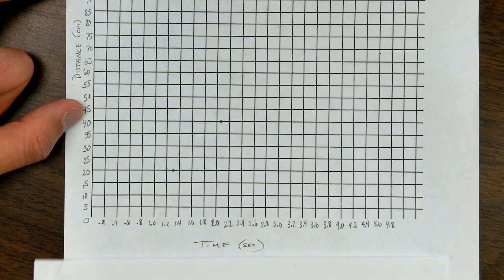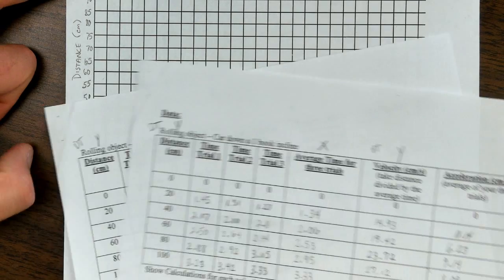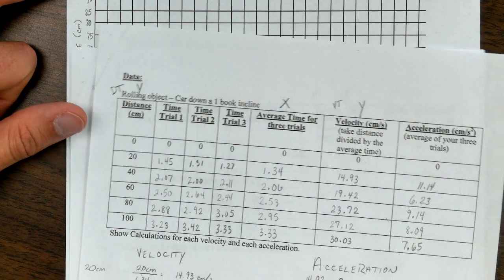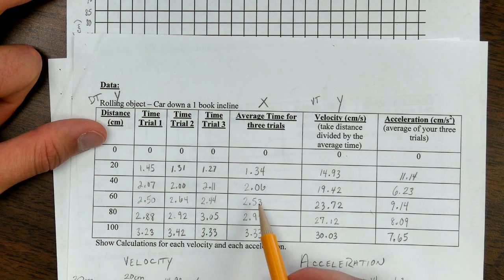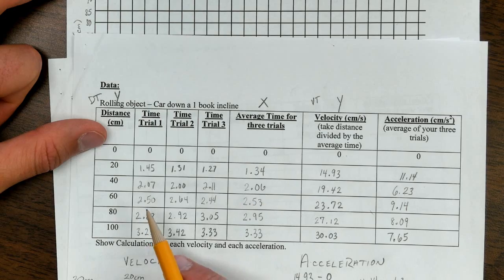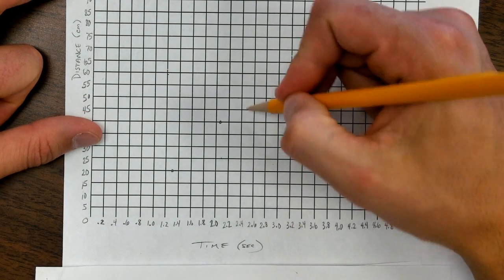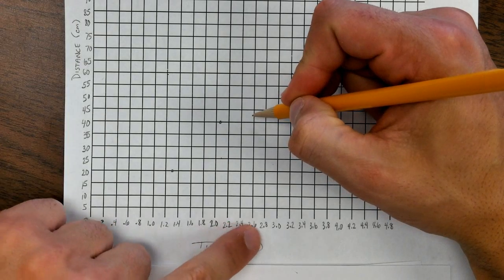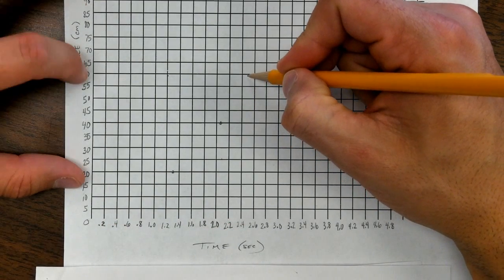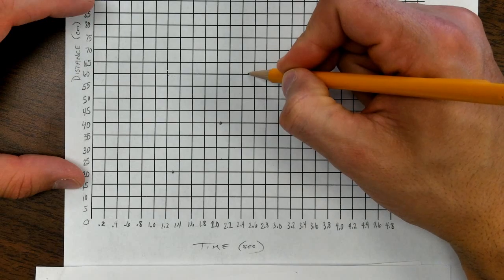Next I have 2.53 and 60. So 2.5 would be in the center of 2.4 and 2.6, and 60. So I'm just right about here.